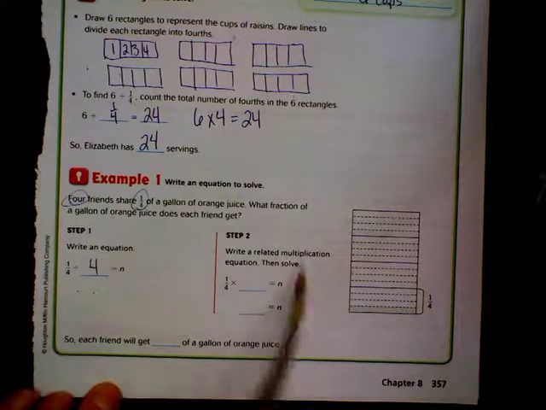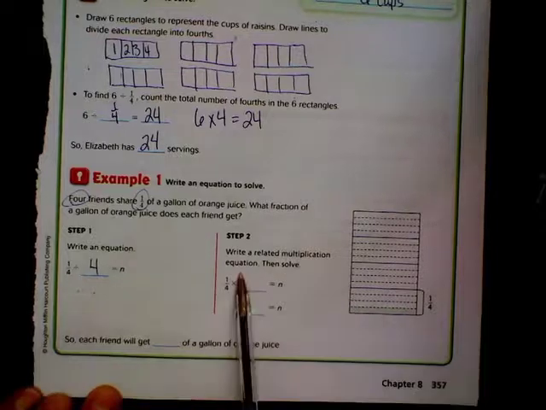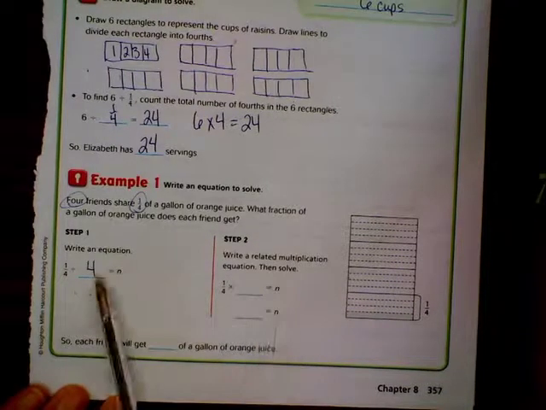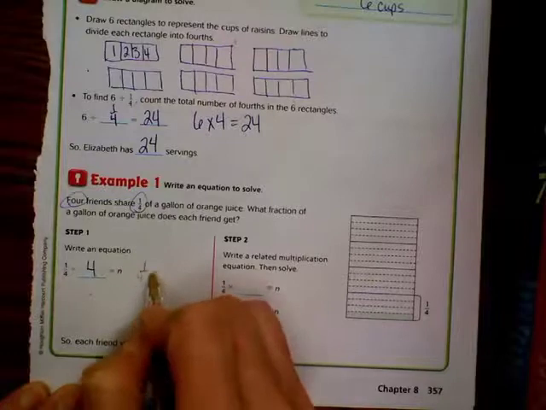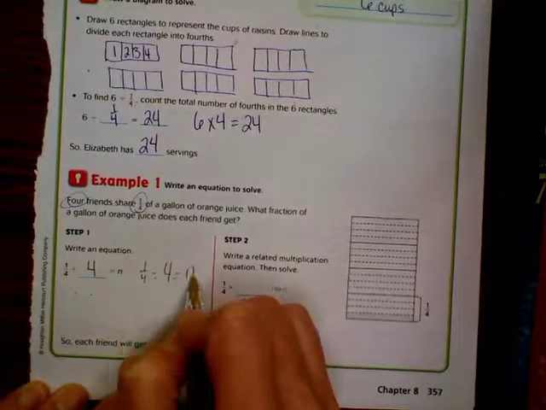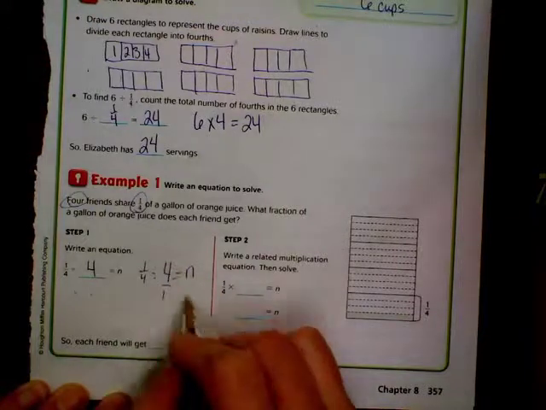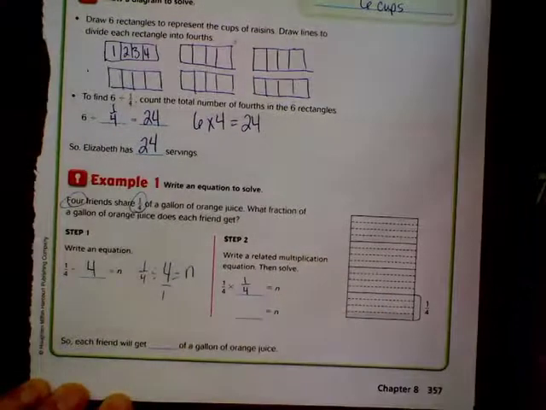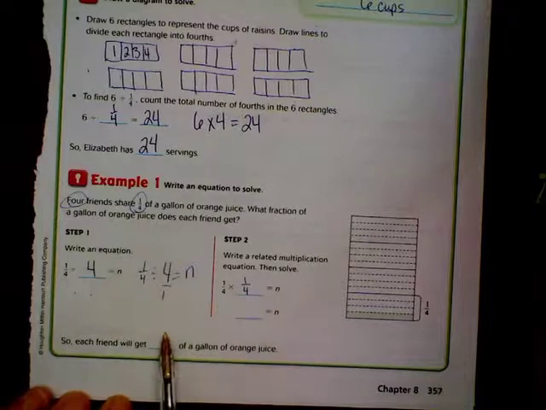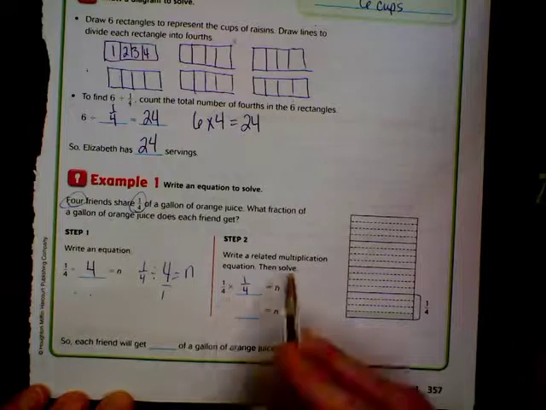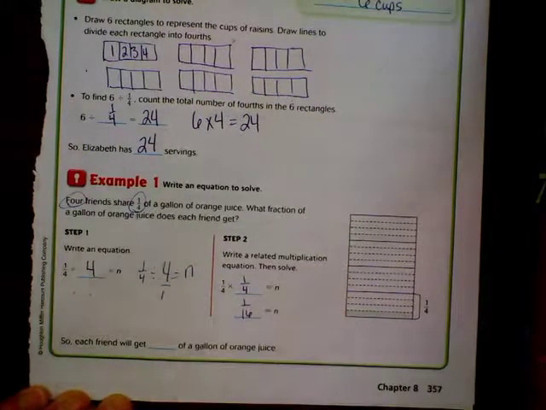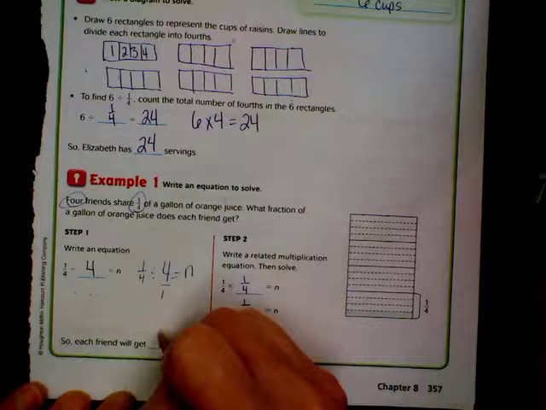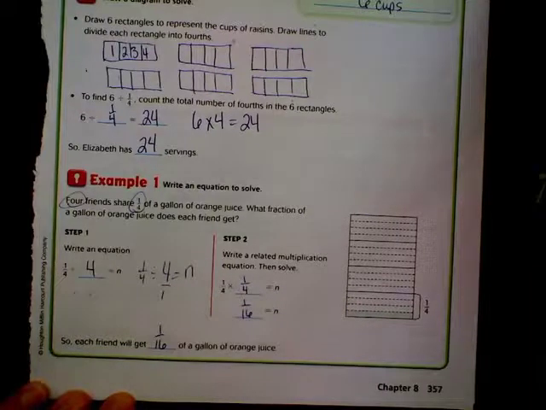All right, then we're going to go ahead and use the related multiplication, or the reciprocal that we learned in yesterday's lesson, to solve the equation. Remember, we have 1/4 divided by 4 equals n. We're going to put that whole number over 1 and flip-flop the divisor, or use the reciprocal of the divisor. Again, we cannot use the reciprocal of the dividend. And then we can go ahead and solve for n. So n would actually equal 1 times 1, which is 1, and 4 times 4, which is 16. And double checking to make sure that is in simplest form, which it is. So our answer is each friend will get 1/16 of a gallon of orange juice.